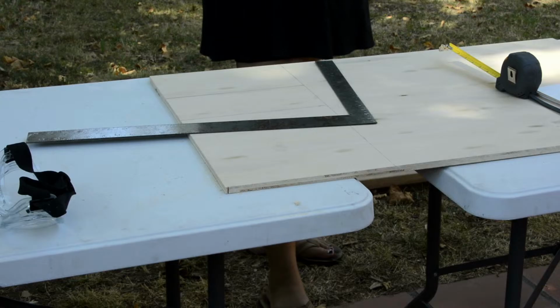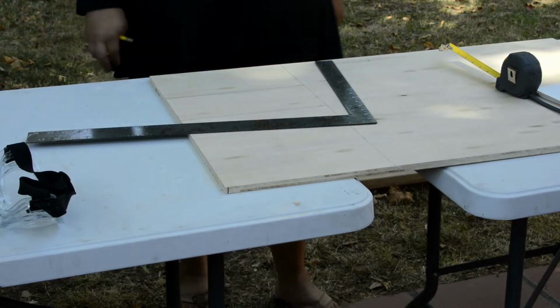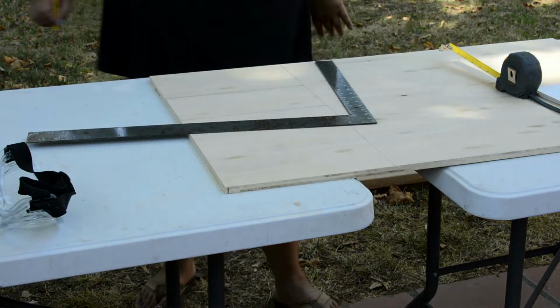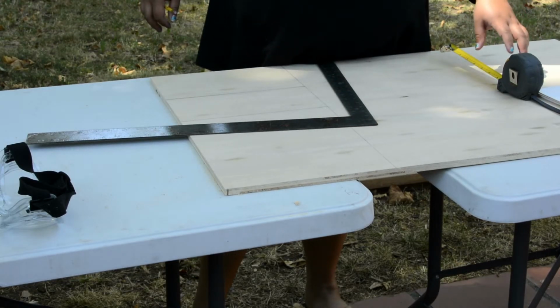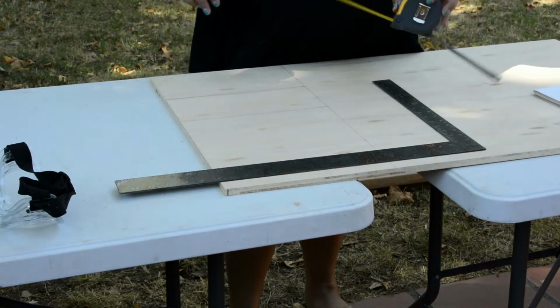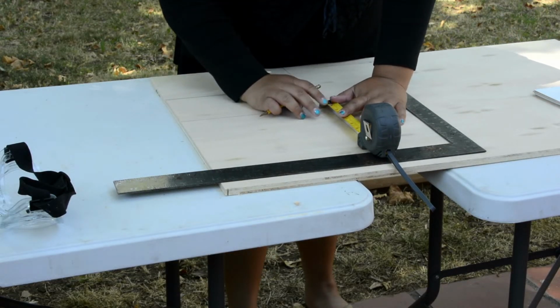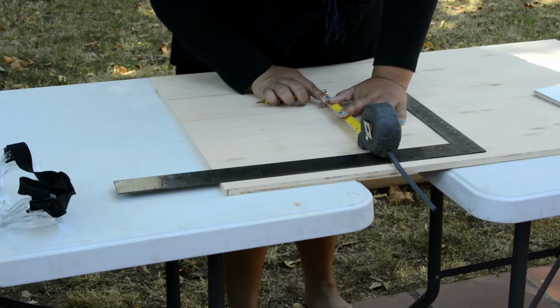No. The cut list optimizer. You don't have to do it that way. It just told me to do it that way. I'm gonna zoom out so we can get both of us in the frame. Test. Okay.